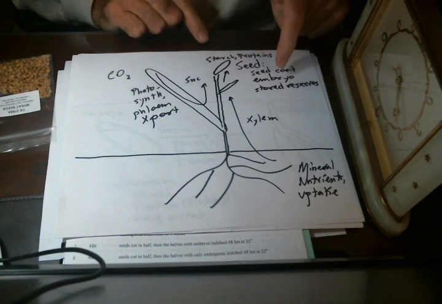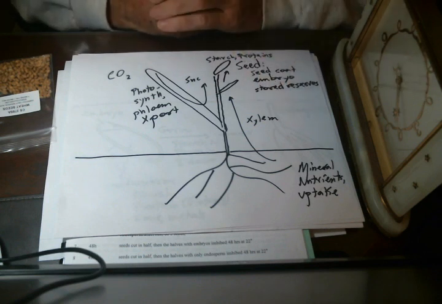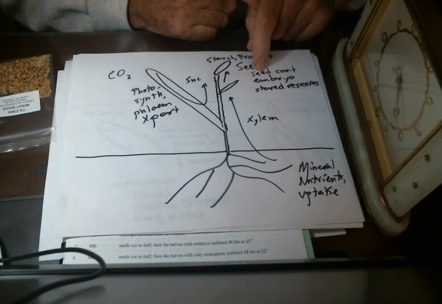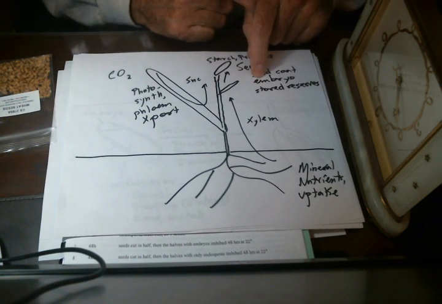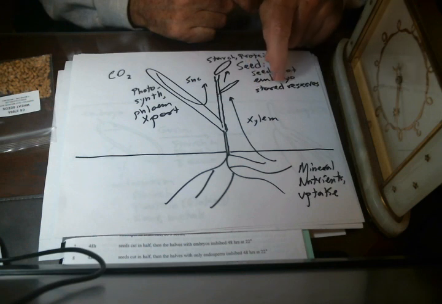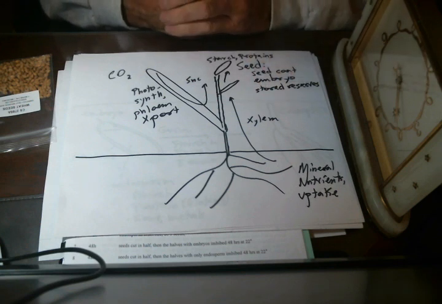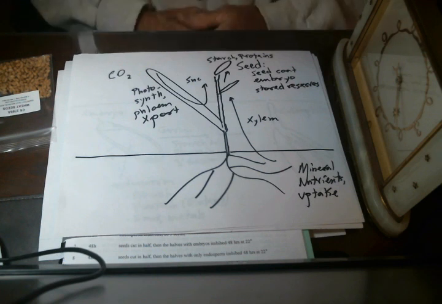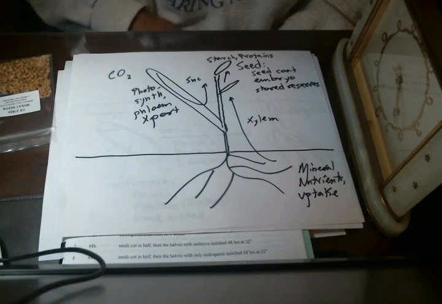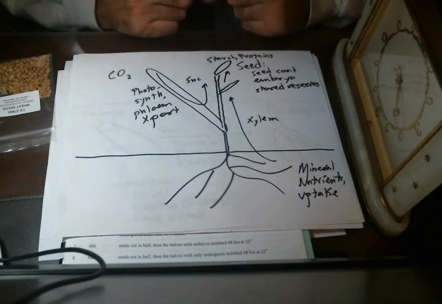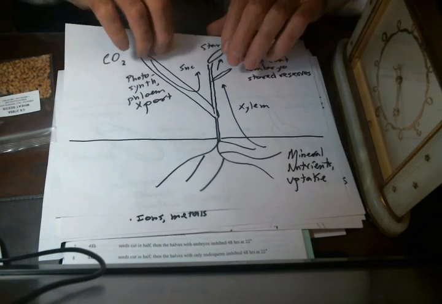And at the end of the day, we have a nifty little packet here that has some kind of a protective seed coat, an embryo that's essentially a little miniature plant, and some stored reserves that are going to provide this little embryo the energy and the organic skeletons it needs to develop into a seedling over time. Okay, let me click to the next slide.